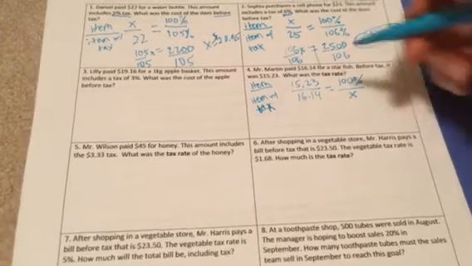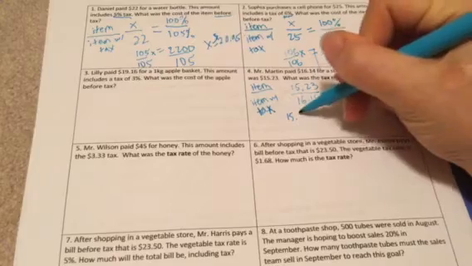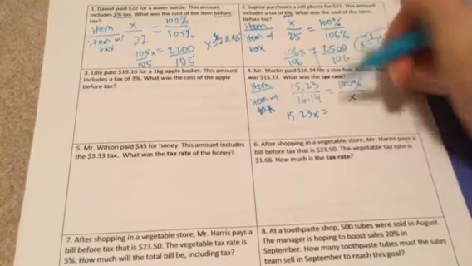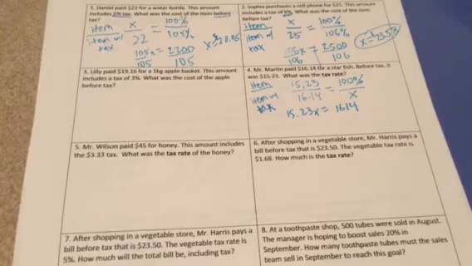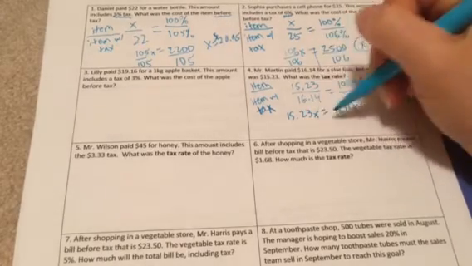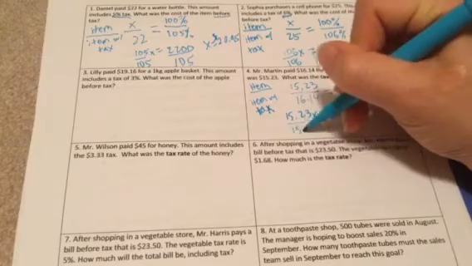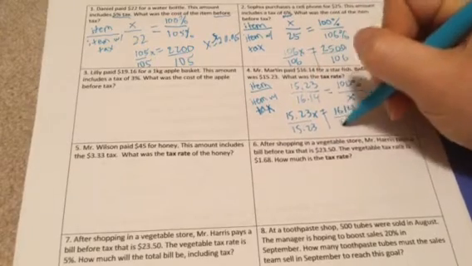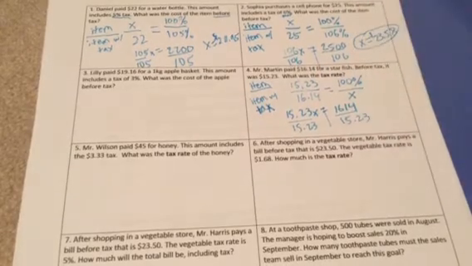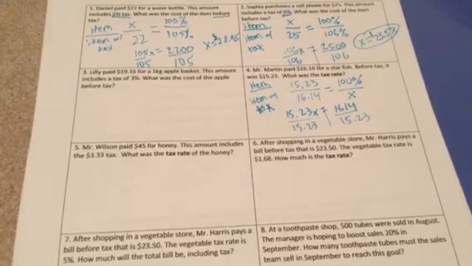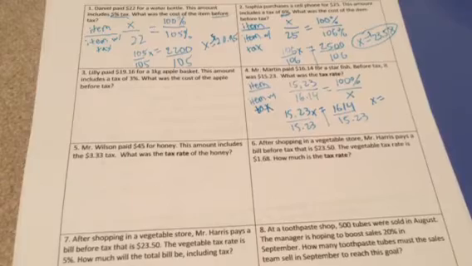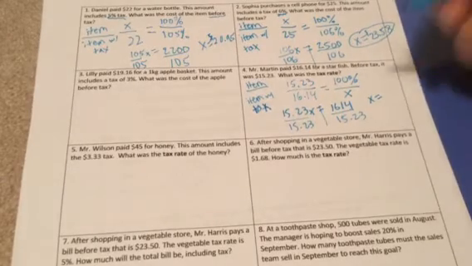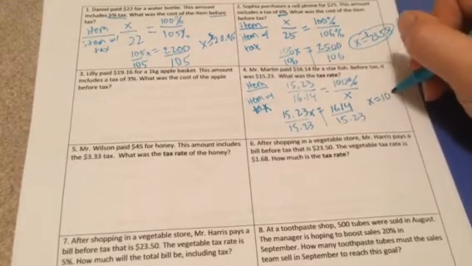So then we're going to cross multiply. So 1523x equals 1,614. Then we'll divide both sides by 15.23. And we'll get the x is then equal to about, we round it to the nearest whole number, 106%.